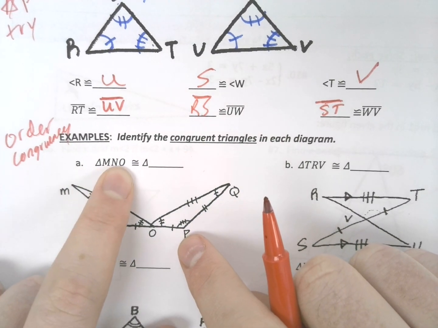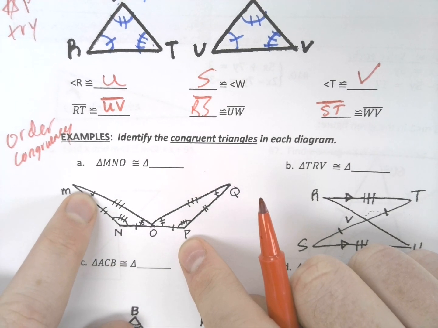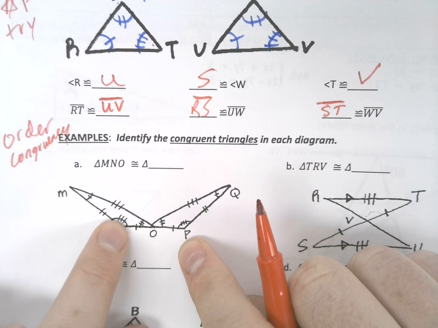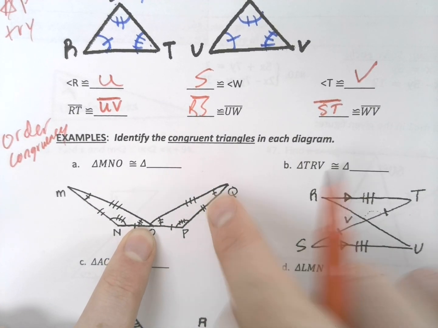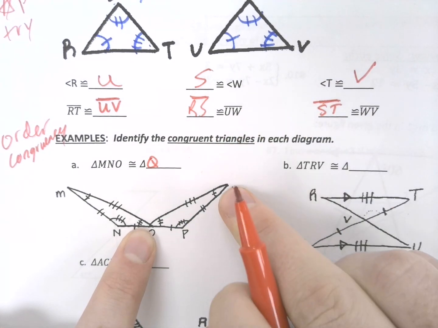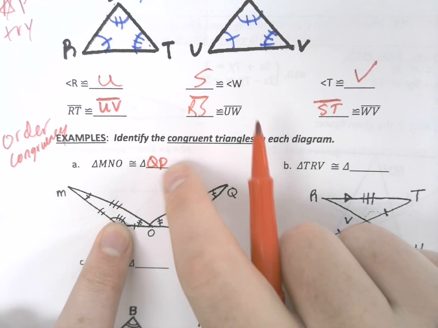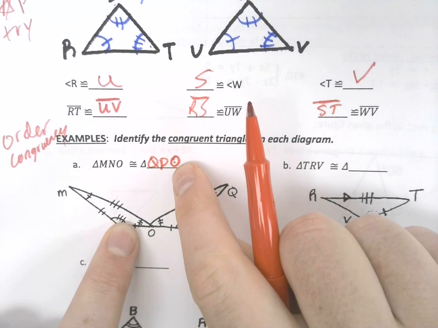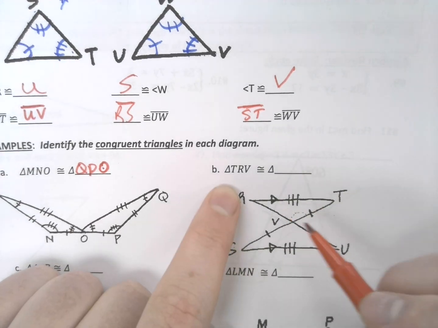Triangle MNO. See how angle 1 to 3 to 2 ticks? So 1 to 3 to 2. That means we've got to have the same thing over here. So 1, that'd be Q, to 3, that'd be P, and then O, which is 2. Same thing over here. Watch out, it gets a little tricky.